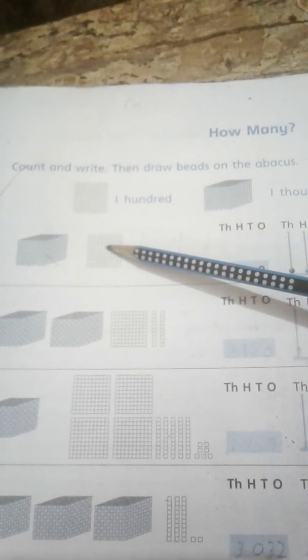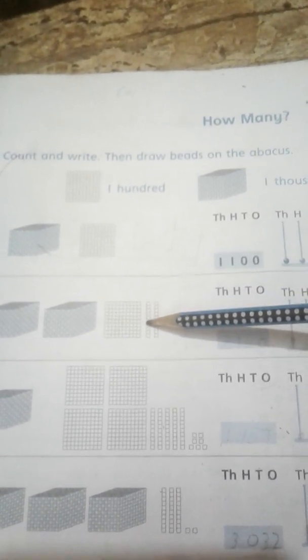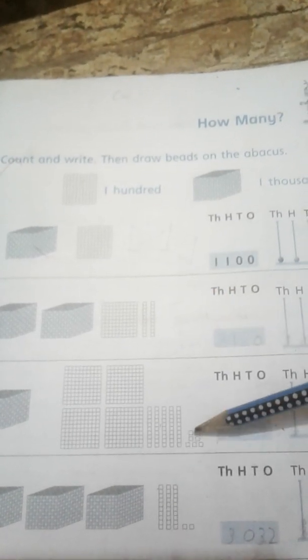Now come to the page number 25. Here you have to write how many numbers. Understand? This is the 1000. Big box is equal to 1000. These boxes are equal to 100. And these are equal to tens. And these are equal to ones. 1, 10, 100 and 1000.